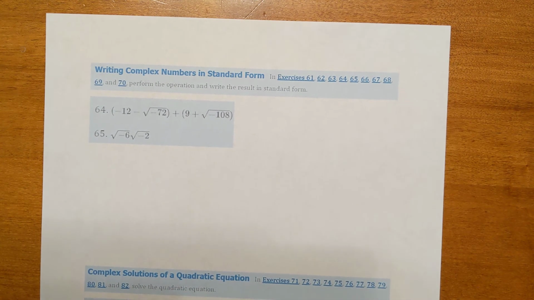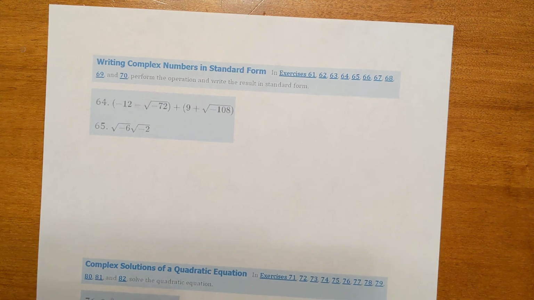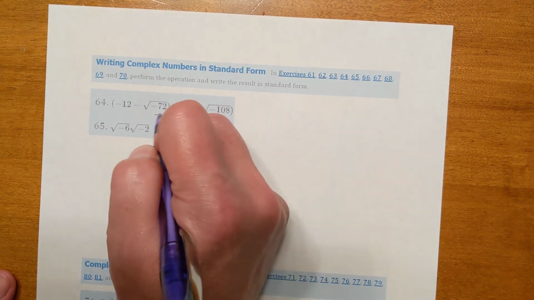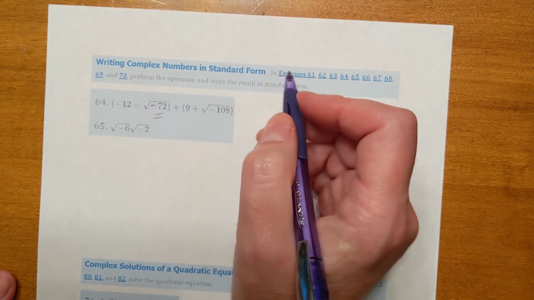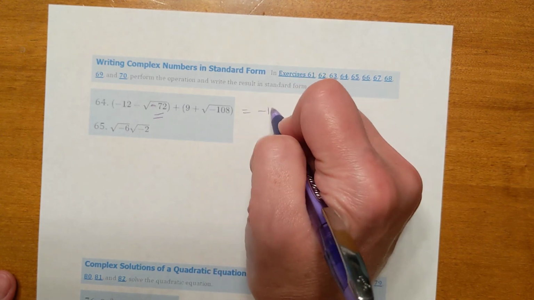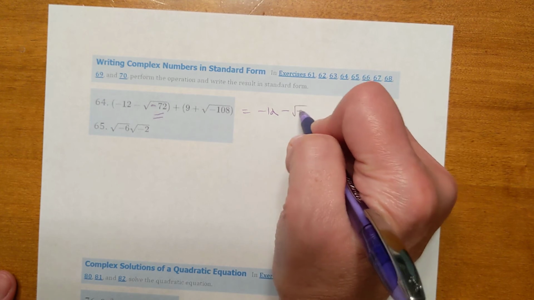Okay, writing complex numbers in standard form. Perform the operation and write the result in standard form. So this is what we were doing before. It's just now we've got some radicals here to add to the fun of it all. So cleaning it up here, it's negative 72. So the first one here, we have negative 12 minus radical 72i.